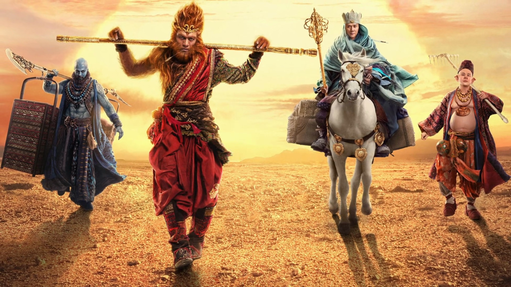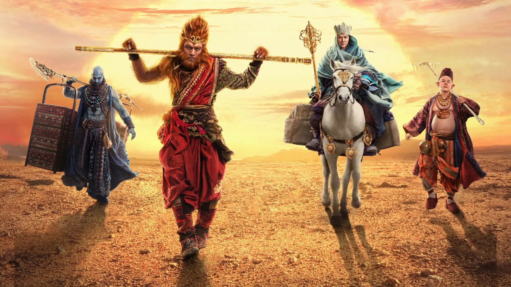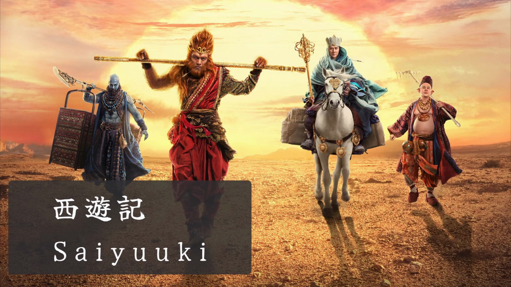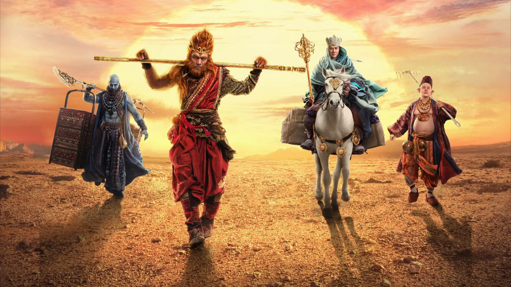The original Chinese tale is called Saiyuki, written with the characters you see here. In Japanese, these same characters are pronounced Saiyuki. Hence, the story is known in Japan under that title. In order to prevent confusion, I will keep using the Japanese name from here on forth.